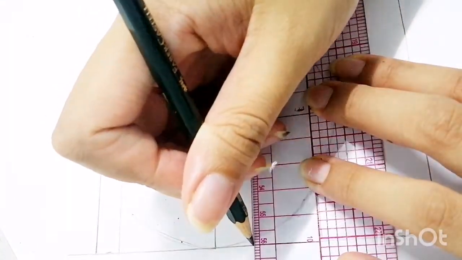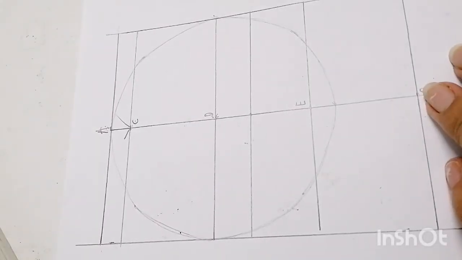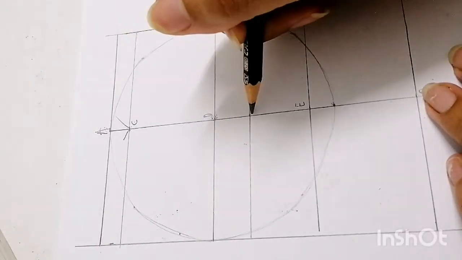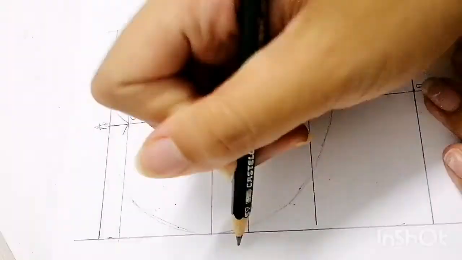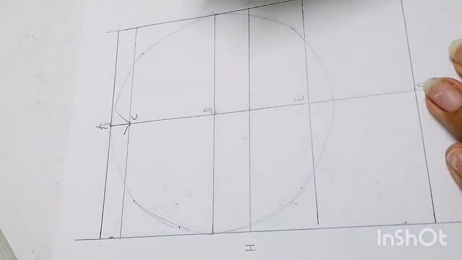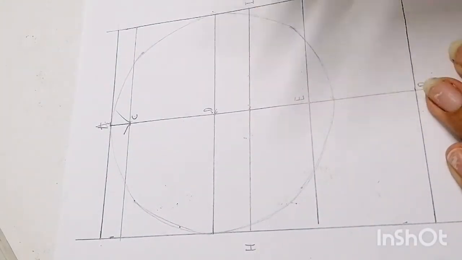This parallel line will be the line H to I. This is where your eye will be placed. This line H to I.